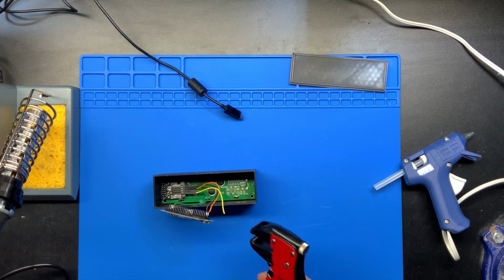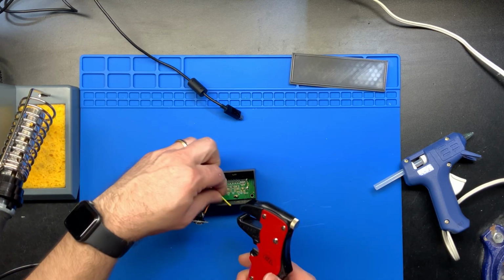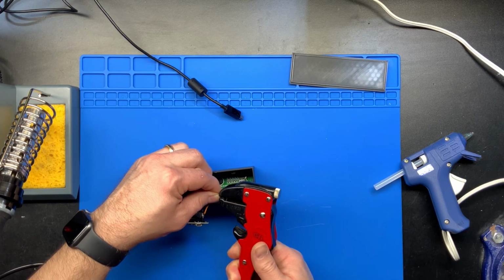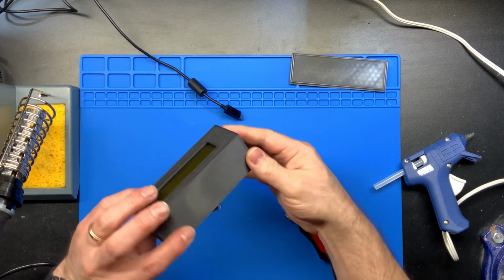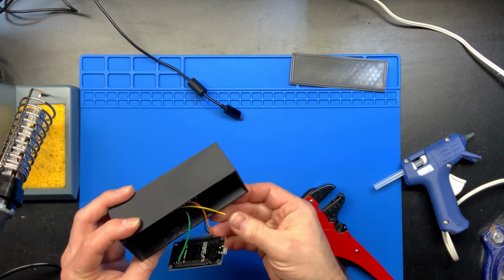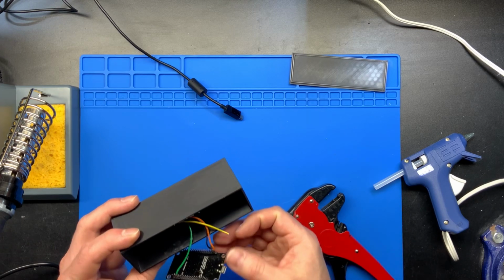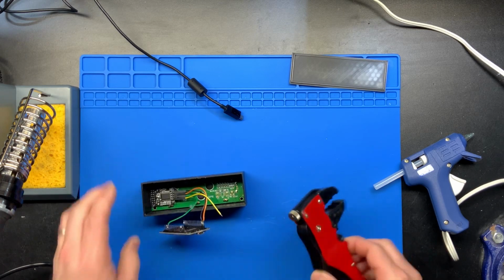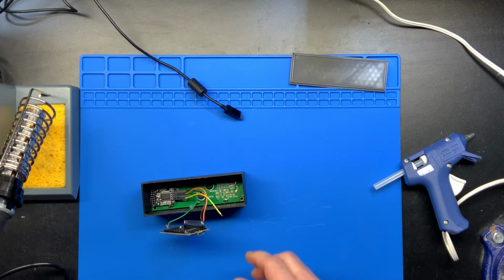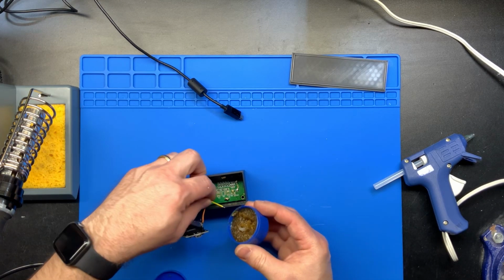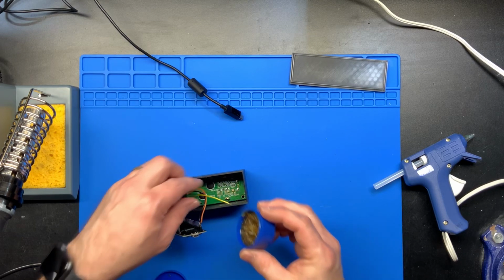Uh-oh. The cable has broken. That's not good. Let's fix that cable. That just broke.